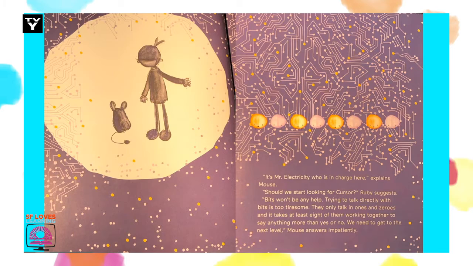It's Mr. Electricity who's in charge here, explains Mouse. Should we start looking for Cursor? Ruby suggests. Bits won't be any help. Trying to talk directly with bits is too tiresome. They only talk in ones and zeros, and it takes at least 8 of them working together to say anything more than a yes or a no. We need to get to the next level, Mouse answers impatiently.